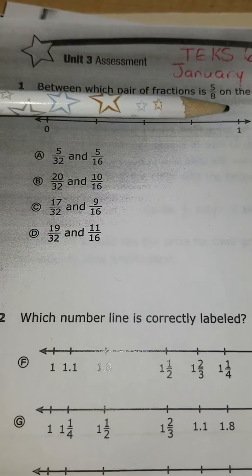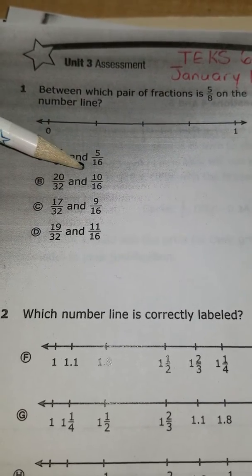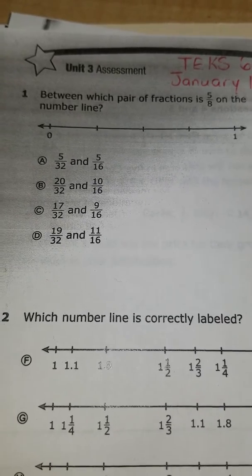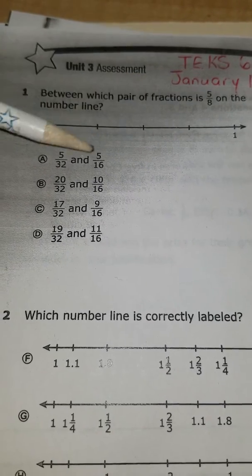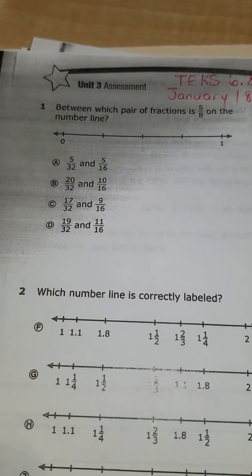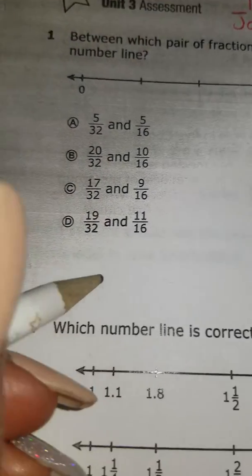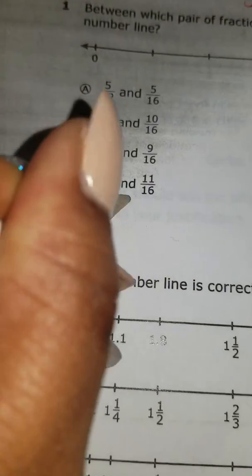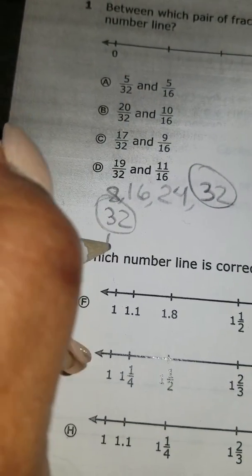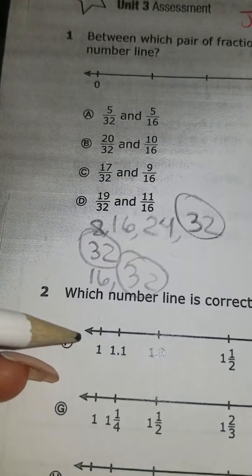Well, if you notice, 8, 32, and 16, they all share the same common multiple. What is the common multiple between 8, 32, and 16? I can find that out by just listing the multiples for each. 8, 16, 24, 32. And then for 16, 16, 32. So the common denominator is 32.